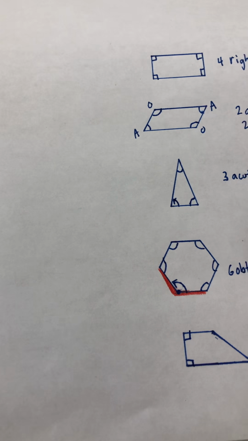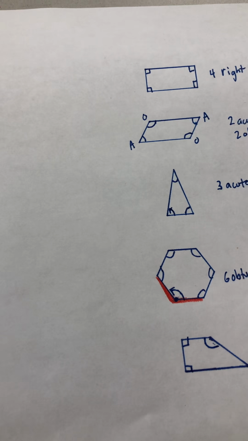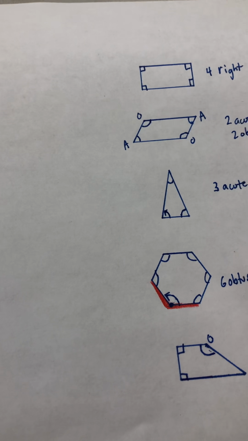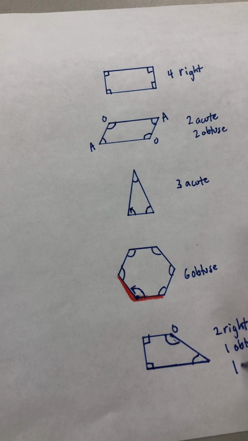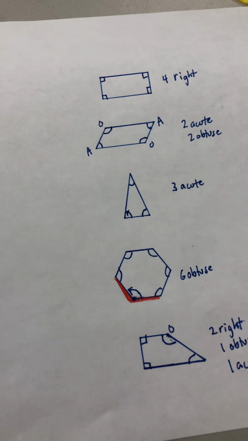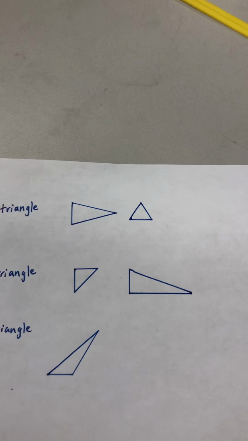All right, and then I have a trapezoid. This is made up of 2 right angles. And this one is large. That's an obtuse angle. 1 obtuse angle and 1 acute angle. Okay? All right, that brings me to just triangles specifically.